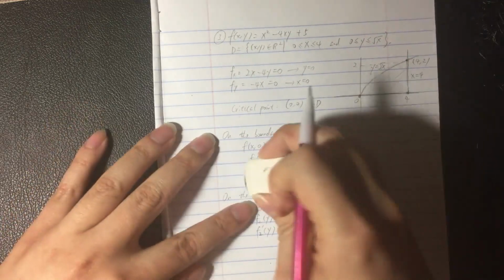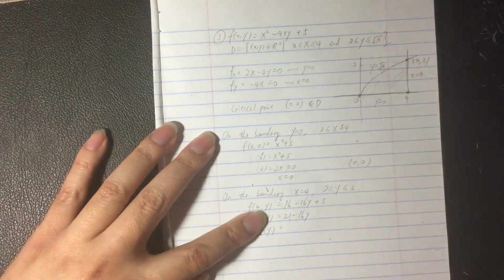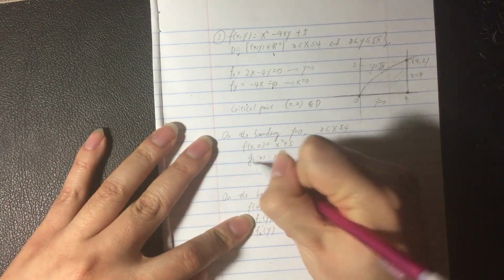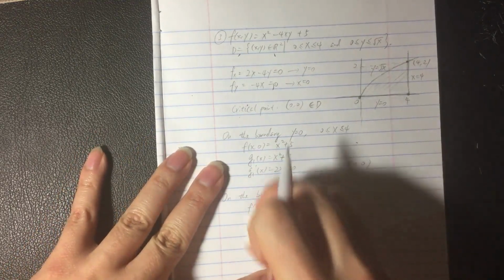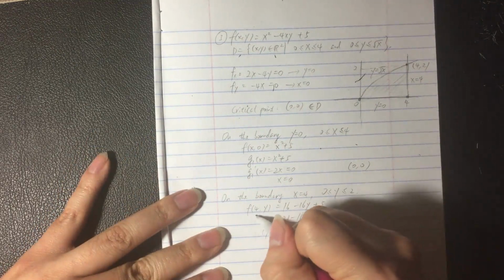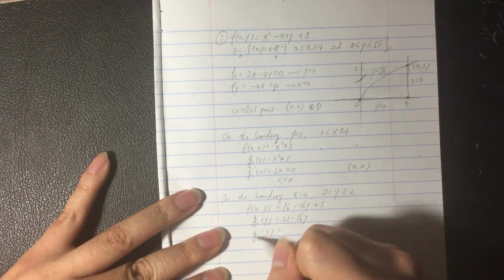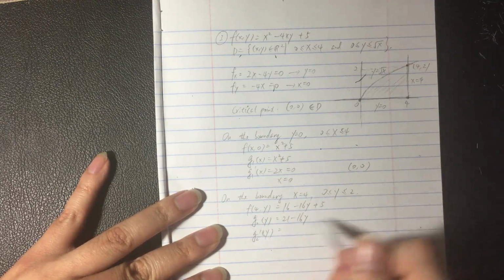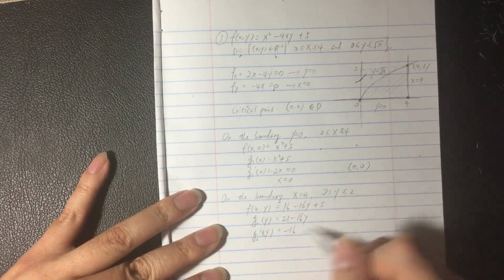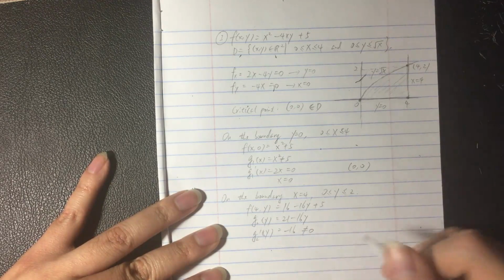To avoid confusion, let's call this function g sub 2, and its derivative g sub 2 prime. If I take the derivative, I have negative 16. Negative 16 cannot be 0, so there are no critical points.